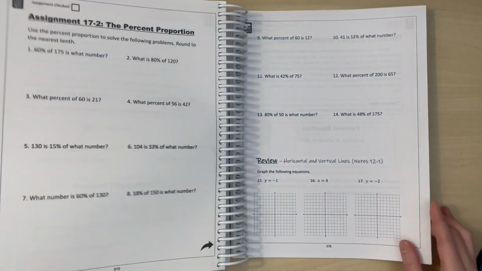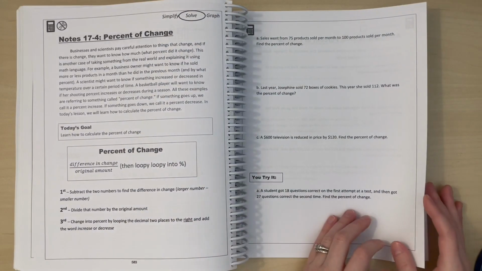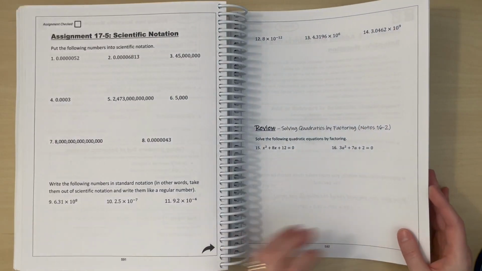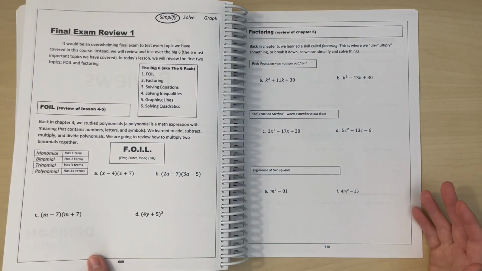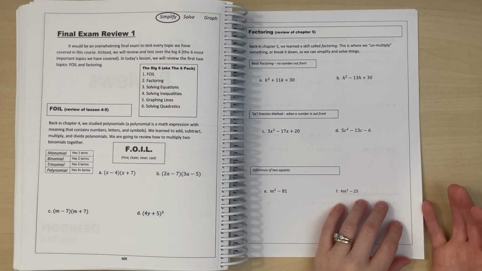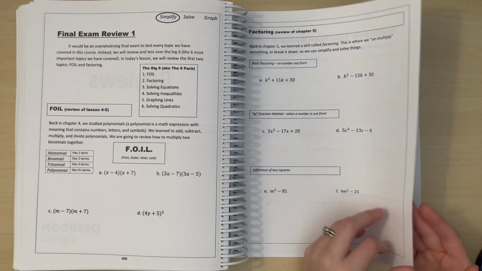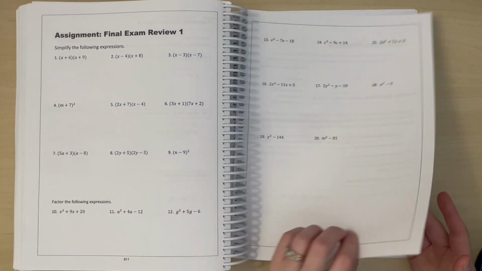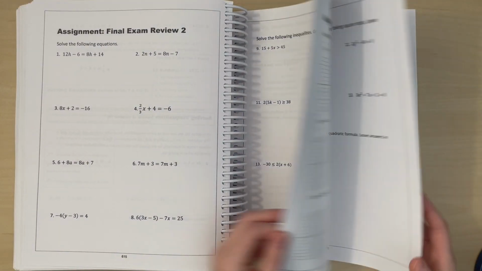Getting to the end of the book here. Okay, in the back are the exams and the review of the exams. That is it for the student textbook.